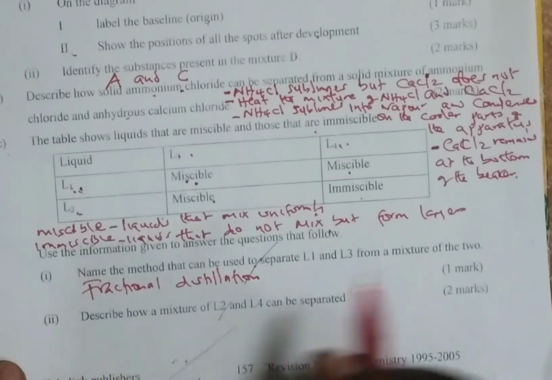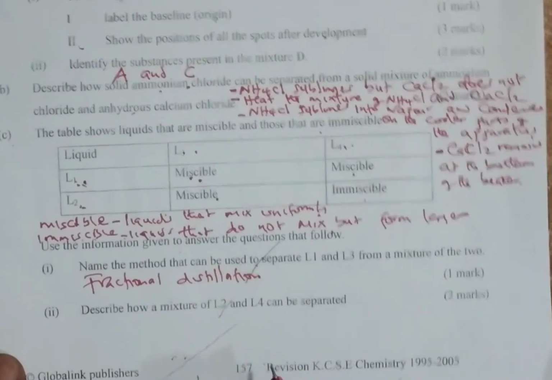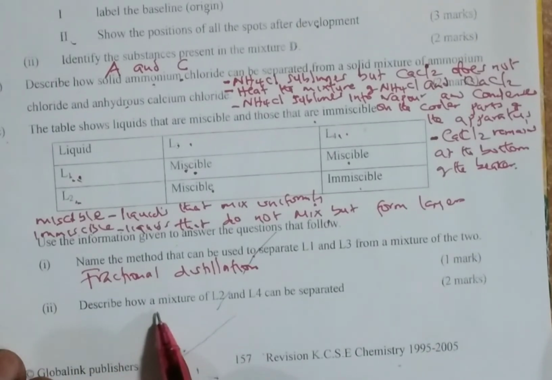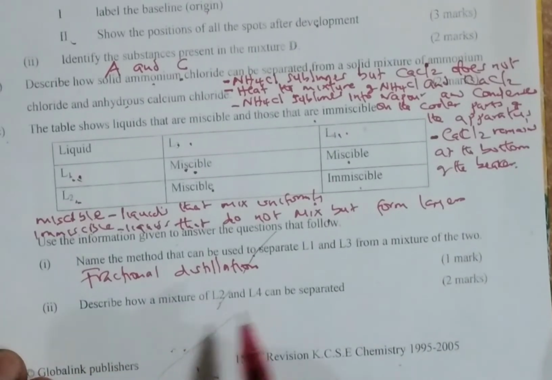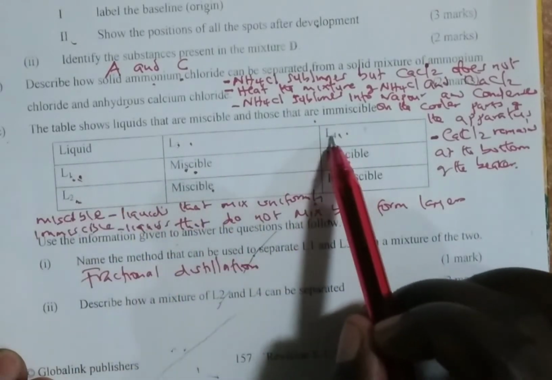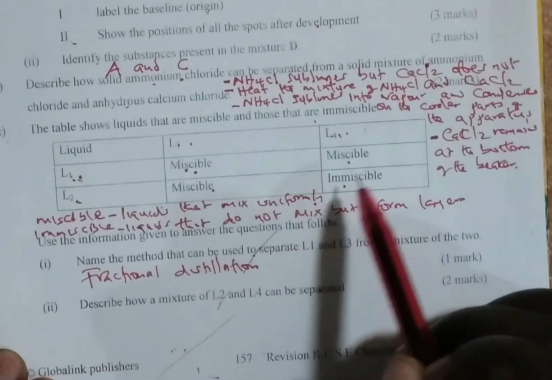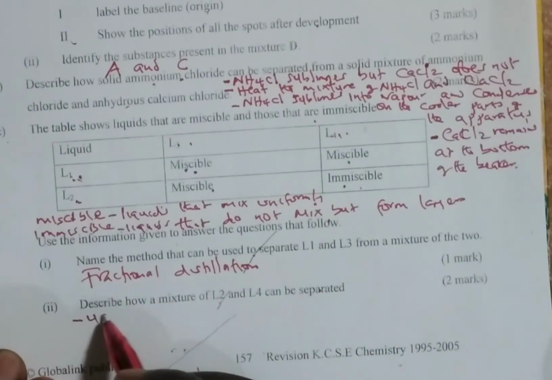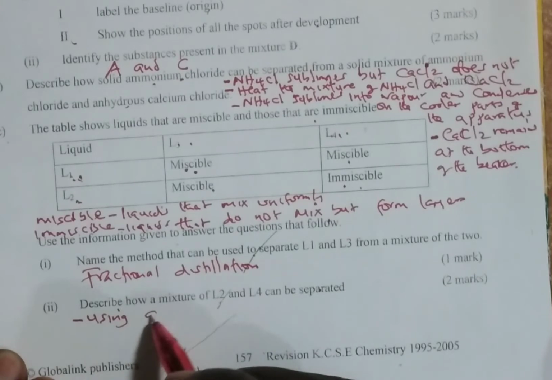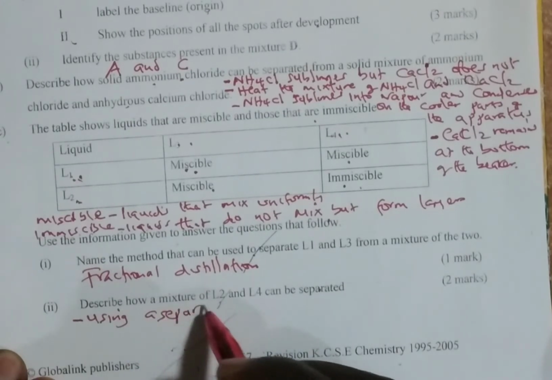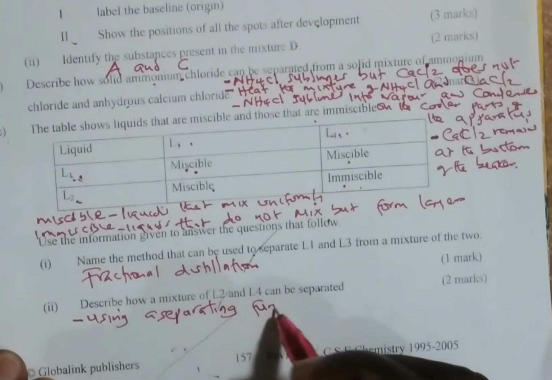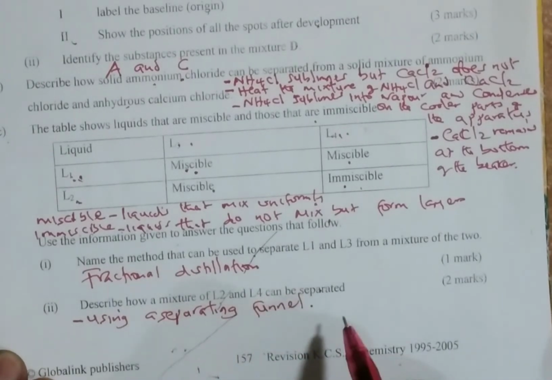Roman 2: describe how a mixture of L2 and L4 can be separated. Remember, L2 and L4 are immiscible, and immiscible liquids are separated using a separating funnel. We use a separating funnel.